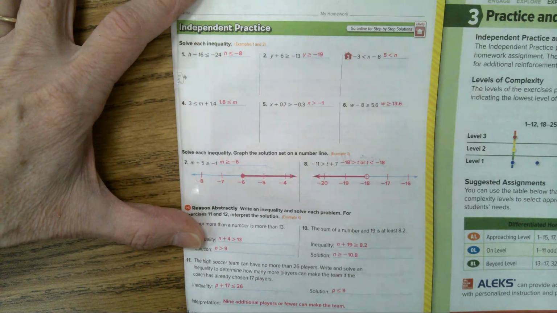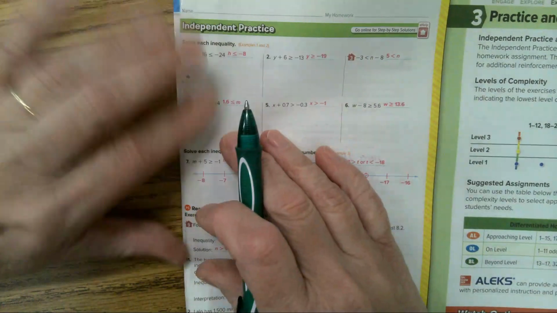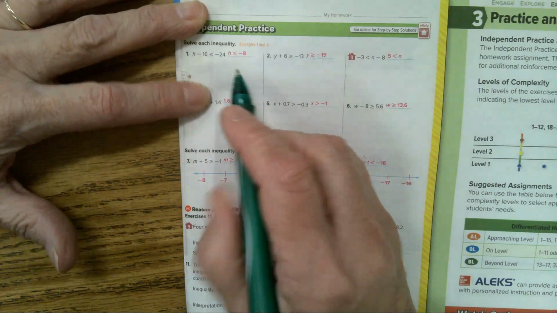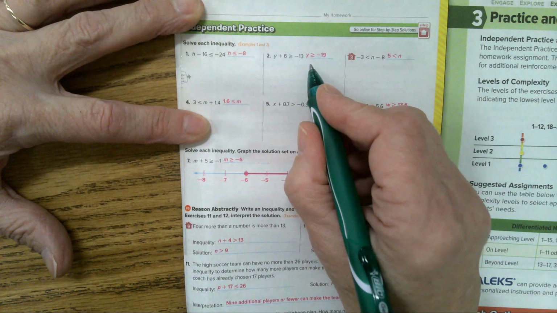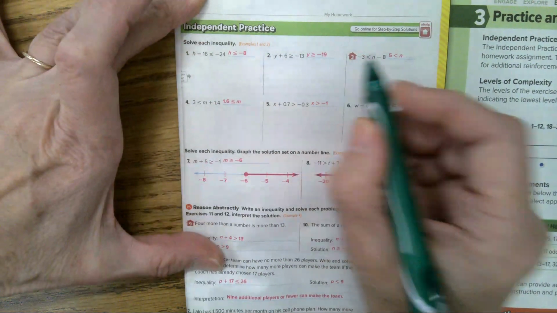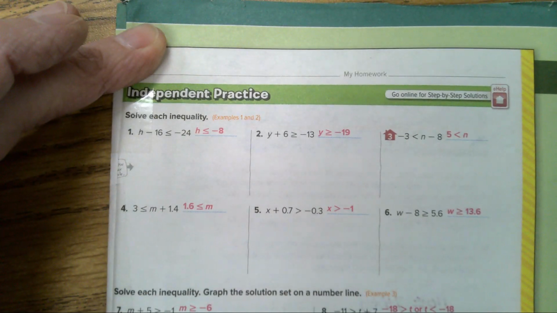All right. Here are the answers to last night's homework. Number 1, h is less than or equal to -8. You just added 16. In this one, you have y is greater than or equal to -19. In number 3, you will have 5 is less than n. Or excuse me, yeah, that's an n.